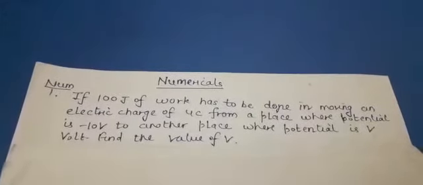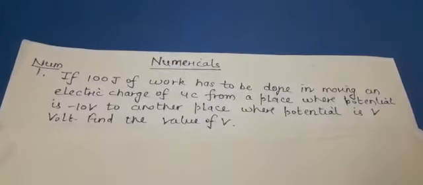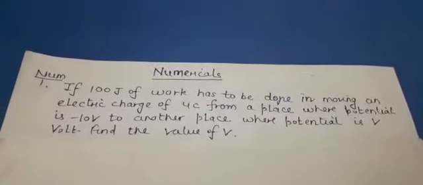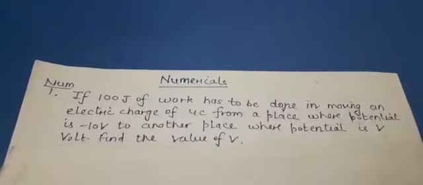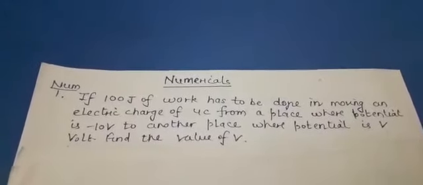So good morning students. Today we will do 2-3 numericals on the concept of electric potential. One numerical I have already given to you in the previous lecture. So let's come to the statement first.